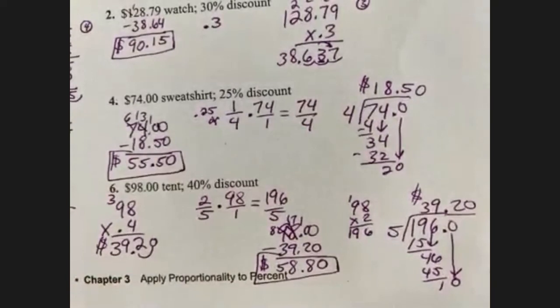You're taking off the cost. And again, you can use your decimal or your fraction depending on what you want to do.